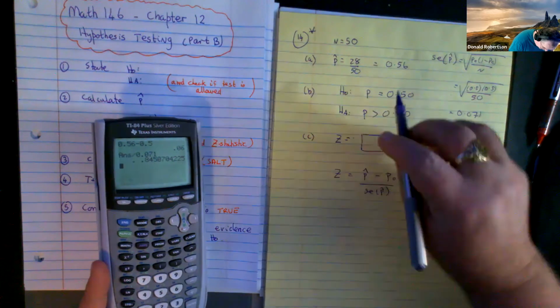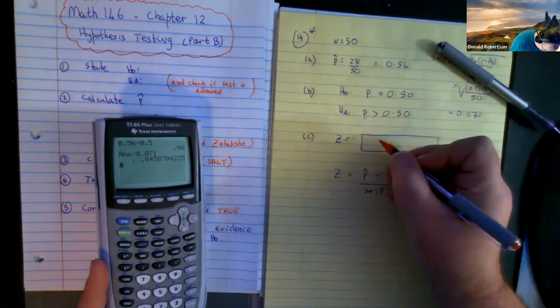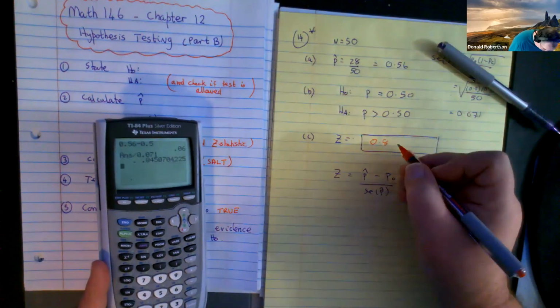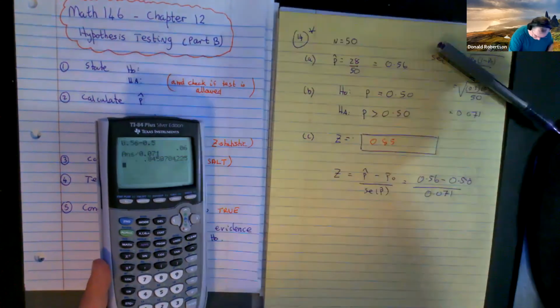And the number I get is 0.8. What do they want it to? 2 decimal places. So 0.85. Round that off.